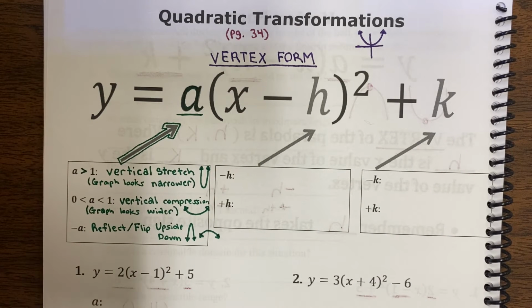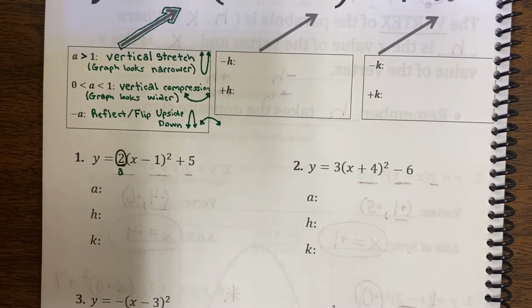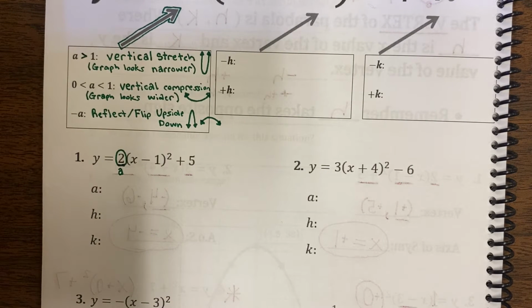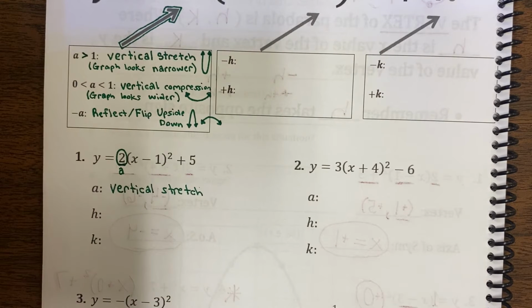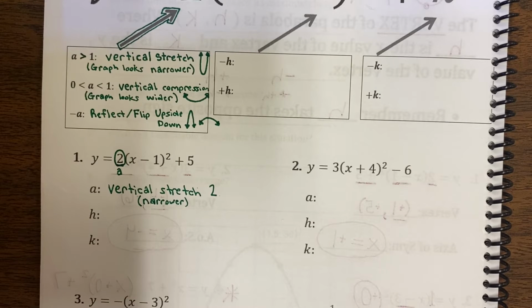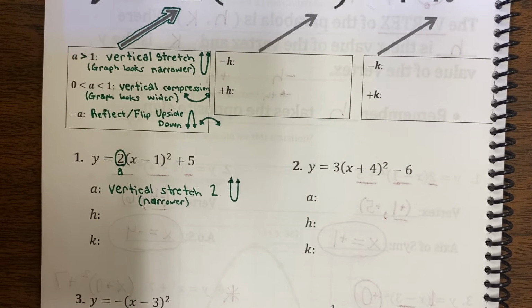Let's look at an example. In example 1, what is my a? If you guessed 2, then you got it. And in this case, since a is 2, that means it is bigger than 1. So it is going to vertical stretch. So the graph is going to look narrower. So just by looking at 2, I know that it is going to stretch my graph so that it looks narrower. But since it's not negative, it's going to stay facing upwards, like this.